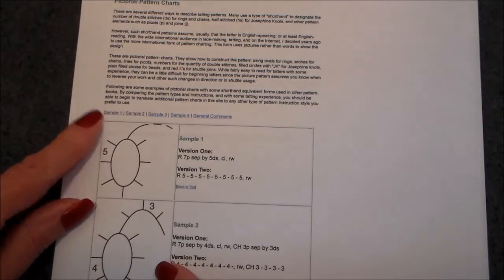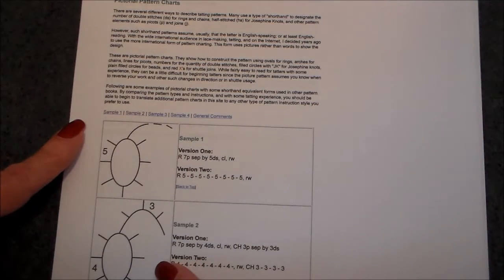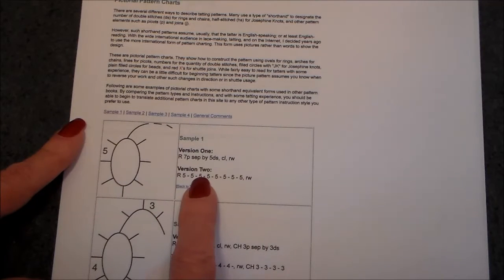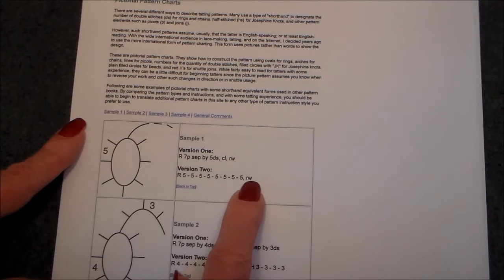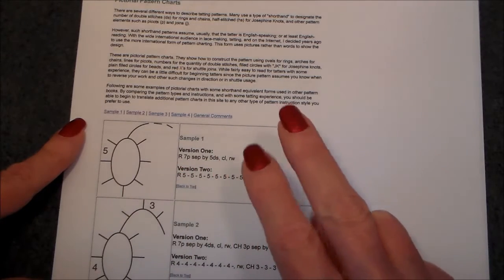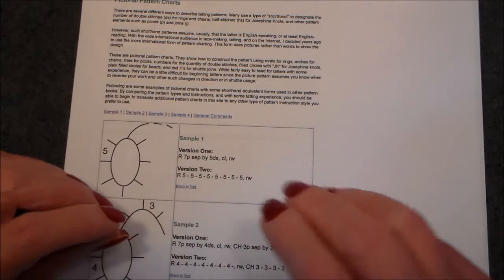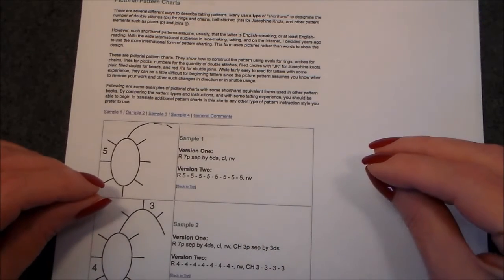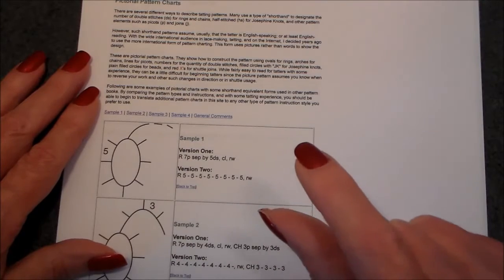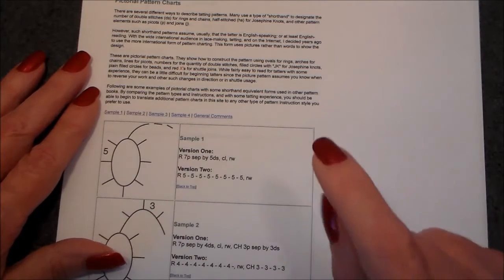Then you have another version down below it, okay? Like this one, version 2 of the written instructions. You have a ring of 5 picot, 5 picot, 5 picot, 5 picot, and it continues on, and then it says reverse work. This little dash mark means it's a picot. If you get 2 dashes, that means it's a little bit bigger. 3 dashes, it's bigger. Okay? So remember, your dashes tell you what size picot to make.